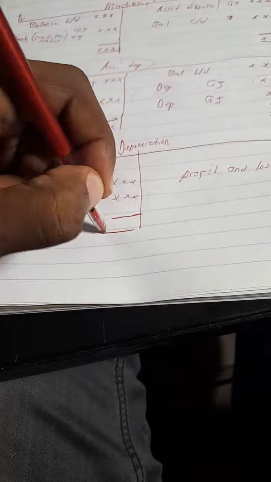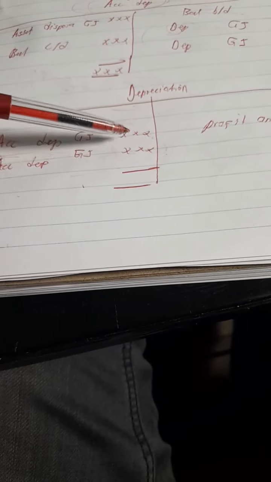So on the credit side, what are we going to have? We are going to have profit and loss. It's not difficult to get the amount for profit and loss. It's very easy. The first thing you're going to do, you add these two amounts. You add the first accumulated depreciation, you add the second one. Then they will give you this amount. Then you take this amount exactly as it is and plug it on the credit side.